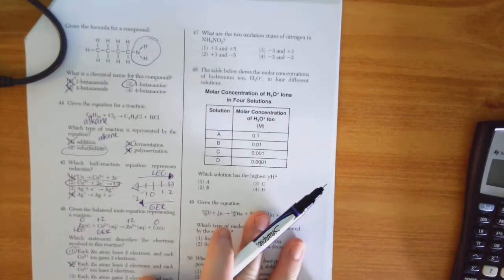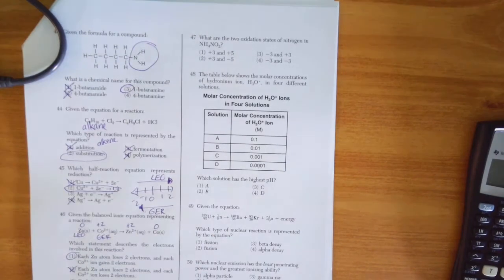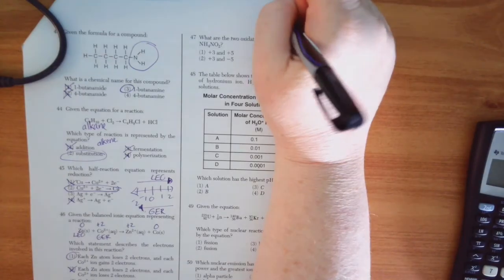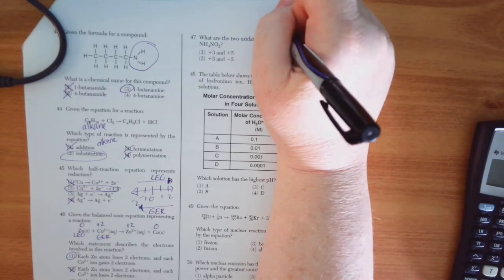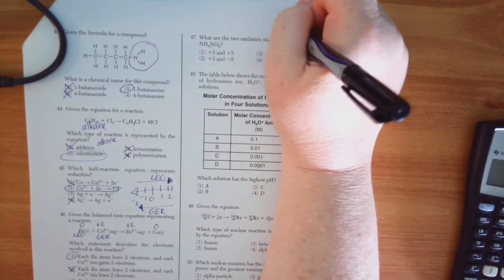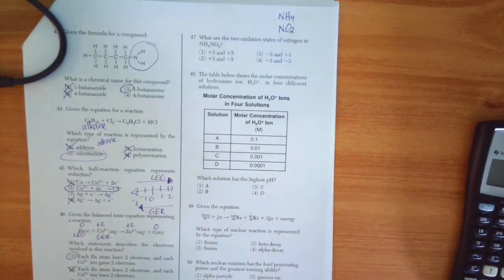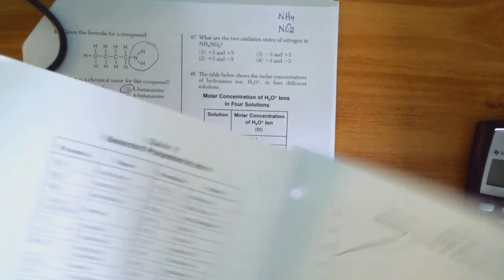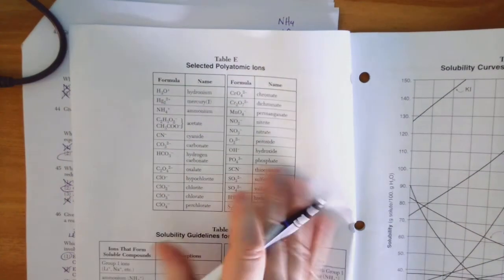All right, almost done. What are the 2 oxidation states of nitrogen in this compound? Seems like it would be tough to figure out, but what we're going to do is separate it out into these 2 things, which, when I look them up on Table E, I can find their charge.